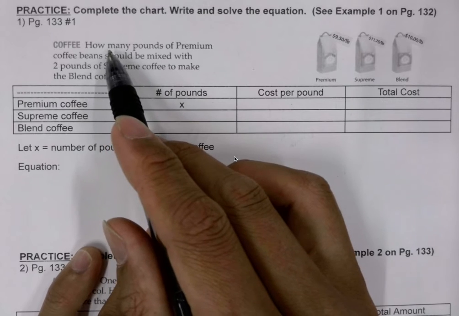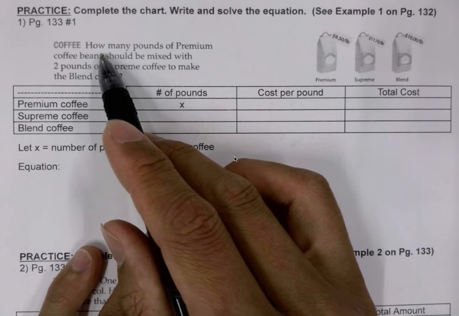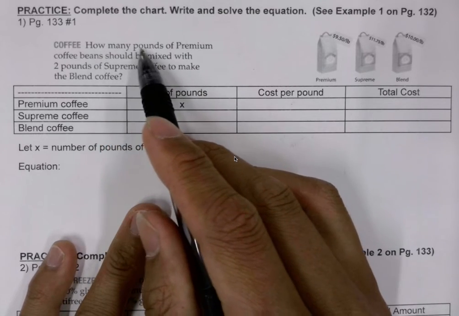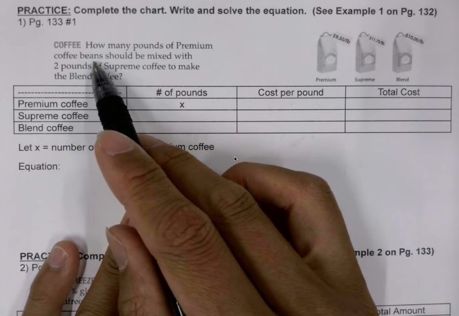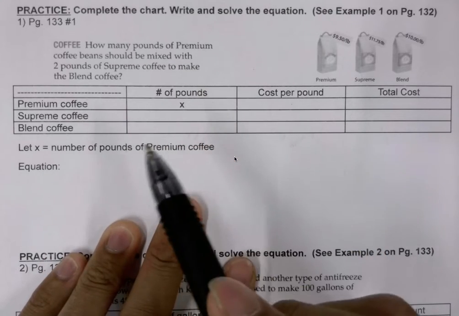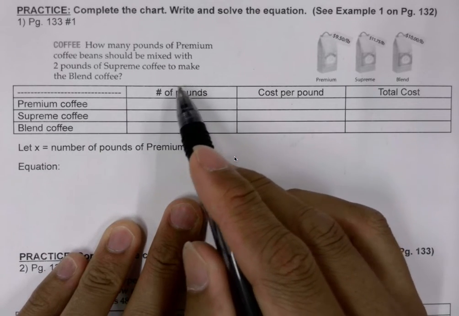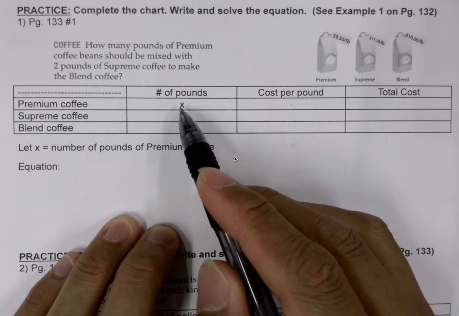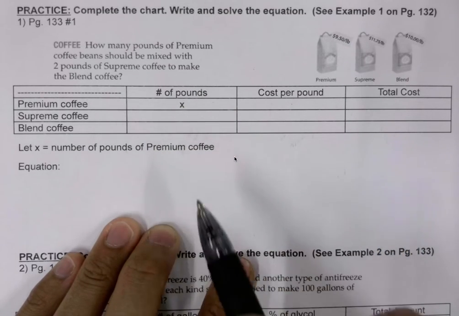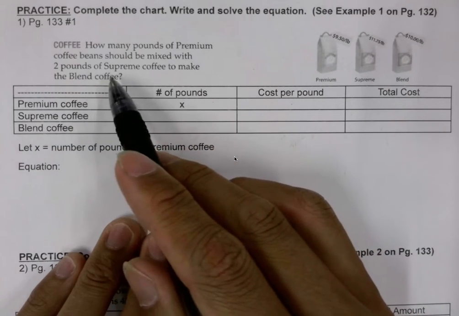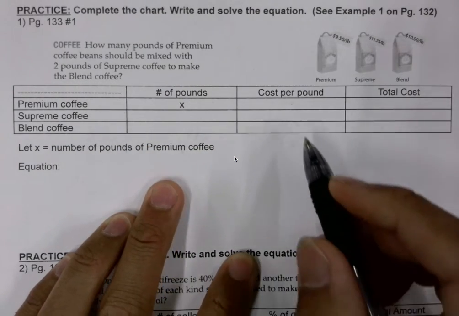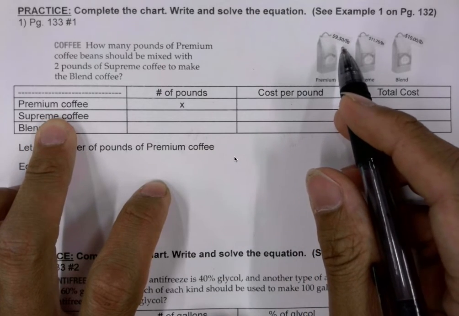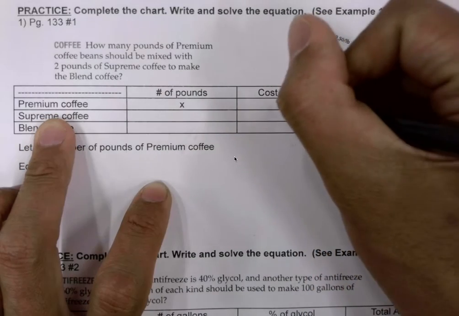If we look at our question, the variable, the amount that's unknown that we're trying to figure out, is how many pounds of premium coffee beans should be mixed. So that's why we put an X here. Our variable, our unknown, is how many pounds of premium coffee need to be mixed with 2 pounds of supreme coffee. The cost per pound for the premium coffee is $9.50.